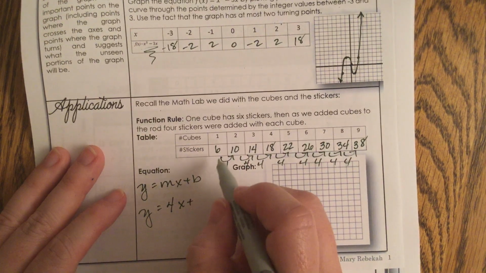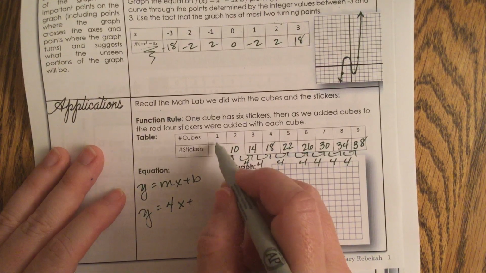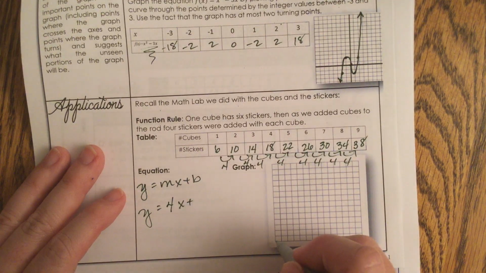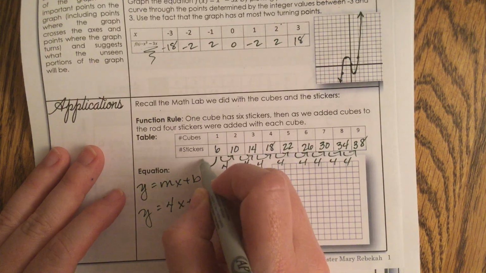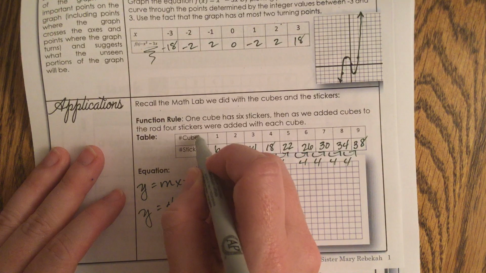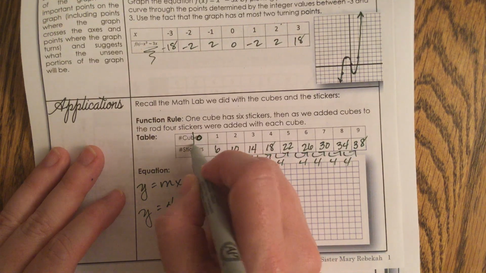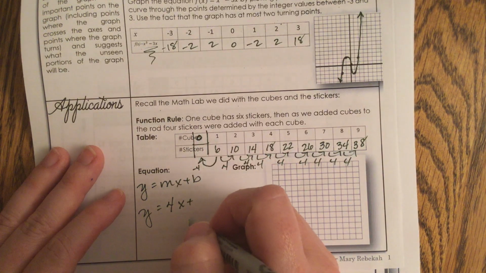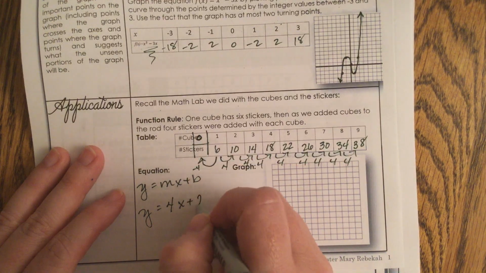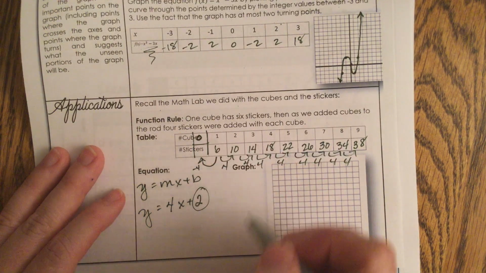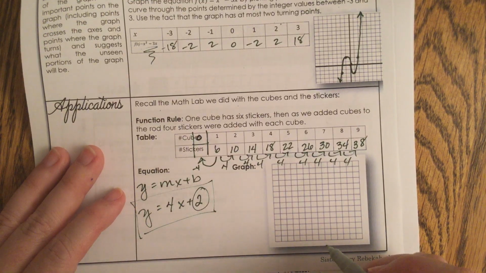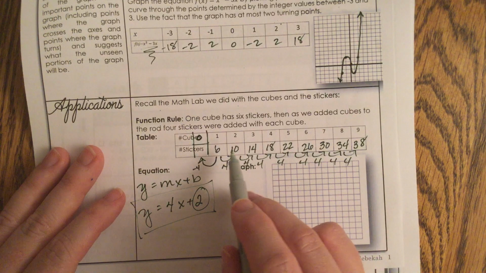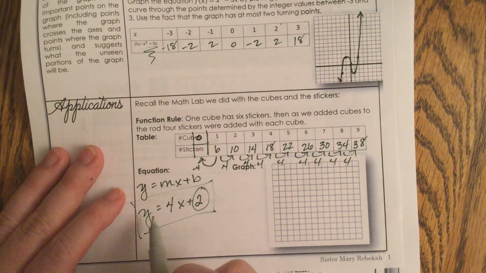And then if it were to cross the y-axis, I would need to subtract 4 in order to get what it would be at 0 if there were a 0 here. So 6 minus 4 is 2. So this would cross the y-axis at 2. So the continuous function for this particular discrete function would be y is equal to 4x plus 2.